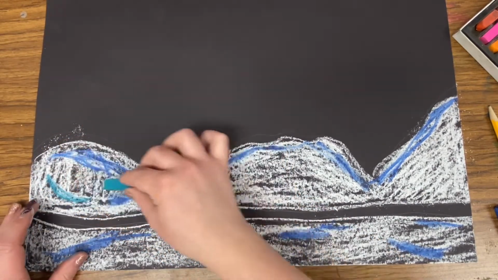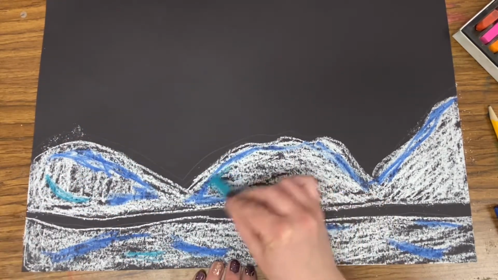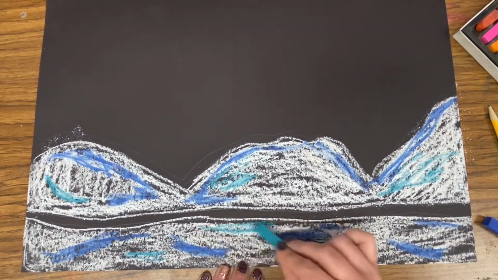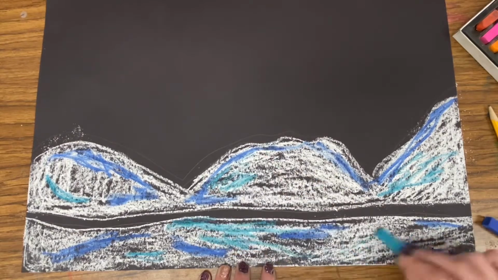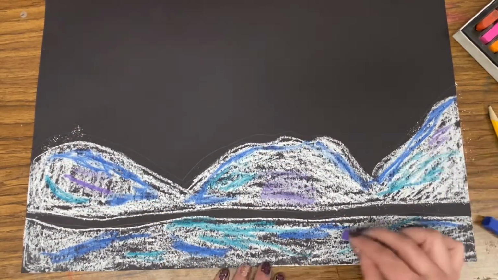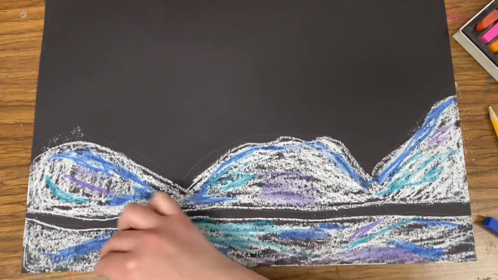Then I'm going to take my teal and do the same thing. I'm not trying to add a bunch of color to my snow. I'm just adding a little bit more excitement or interest, but I'm still making sure that you can see the white parts. So I'm adding a little bit of purple, doing the same thing.